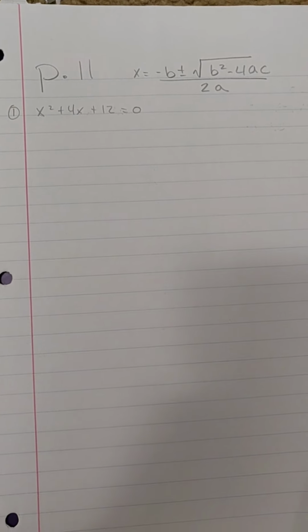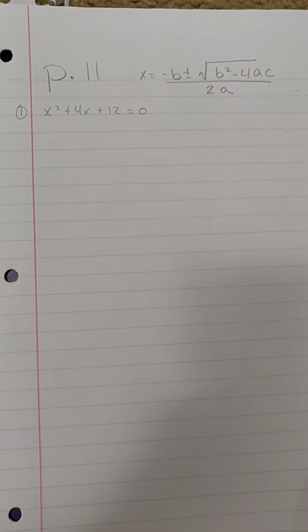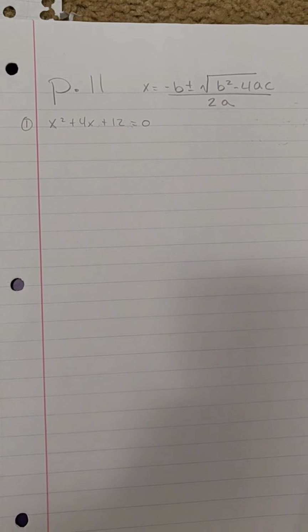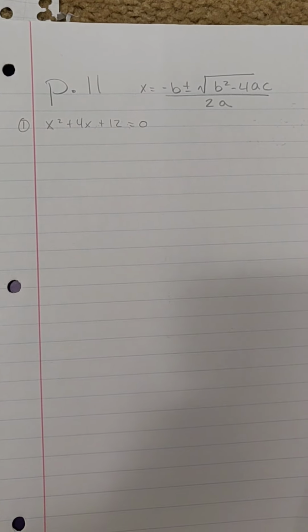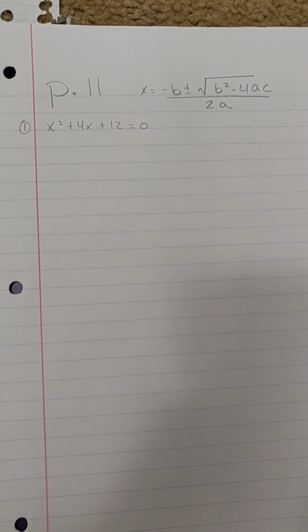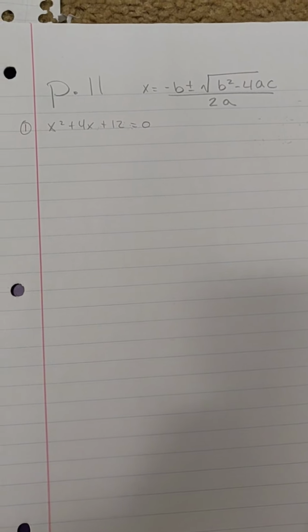All right, welcome back. We are on page 11, right at the top. We are going to be solving problems number 1 and 2. And the important thing to know about problems 1 and 2 on the top of page 11 in your notes packet is that it's okay to get to the point where we don't end up with real solutions or real numbers at the end in our equation when we're solving for x.